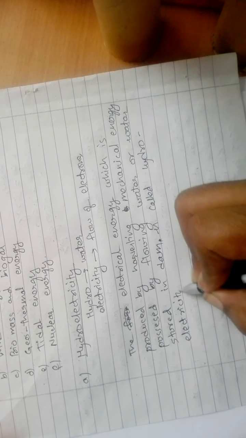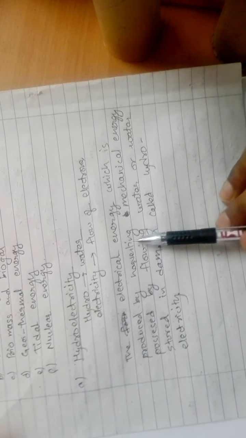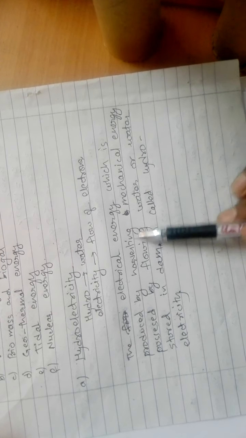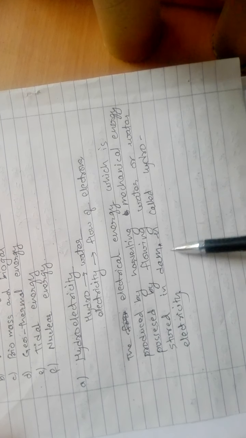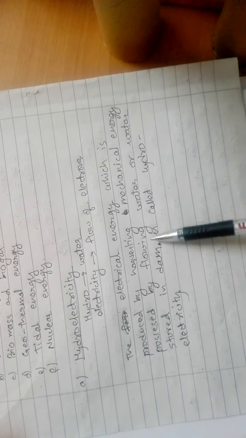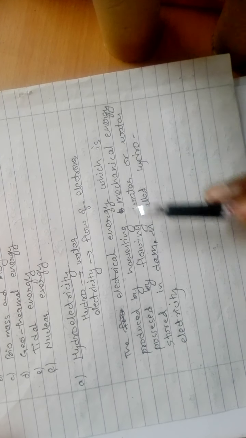It is quite simple. The electrical energy which is produced by harvesting mechanical energy possessed by flowing water or water stored in a dam is called hydroelectricity. Flowing water has kinetic energy and water stored in a dam has potential energy, and it can be harvested to produce electrical energy. How is it done?